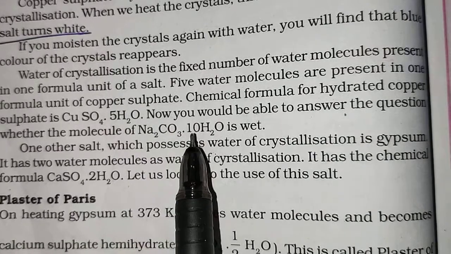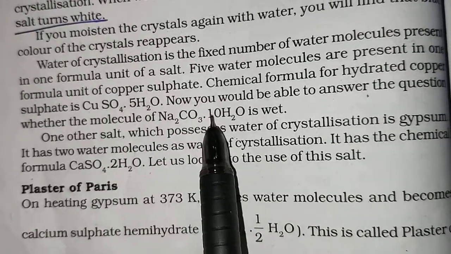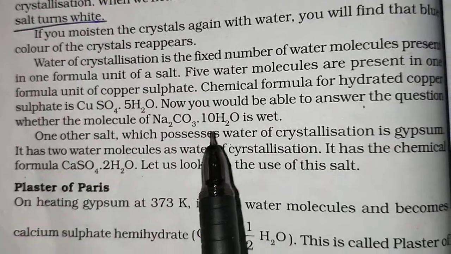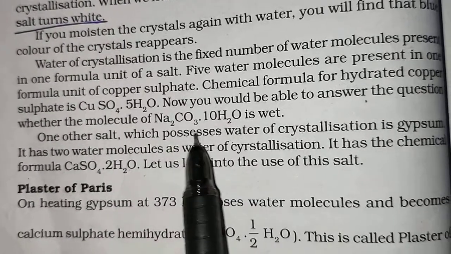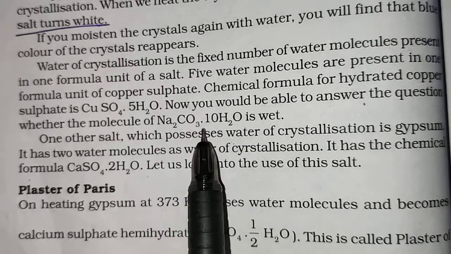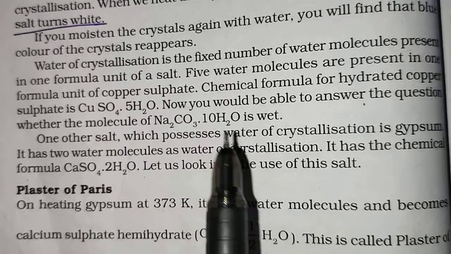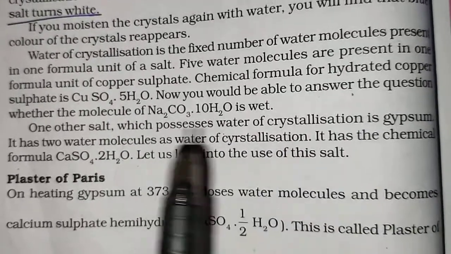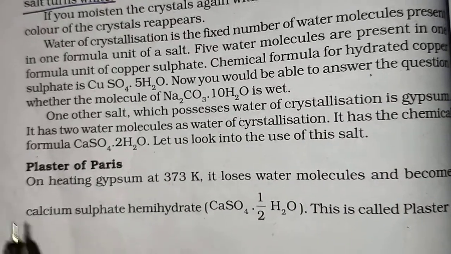It will be wet because there are water molecules, and whenever we heat it, the water molecules will evaporate. We can conclude that the crystal salt, due to the water molecules, can be called a wet salt.